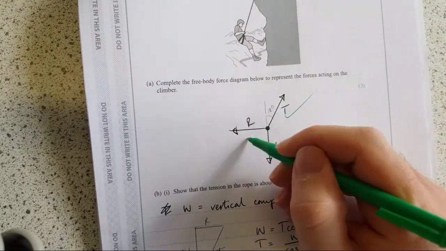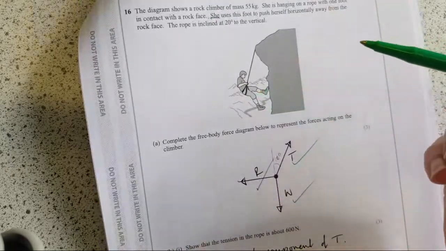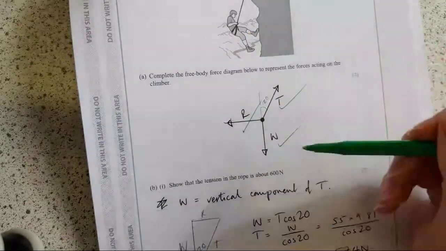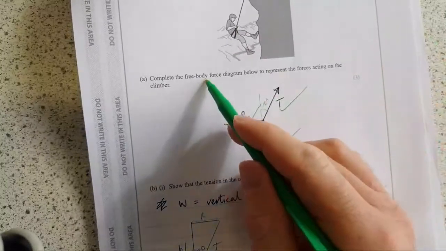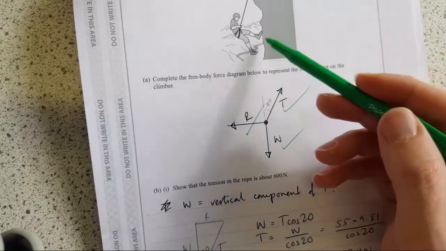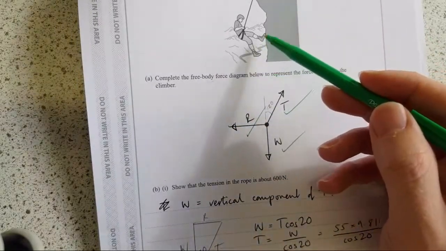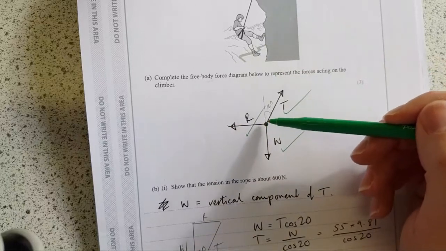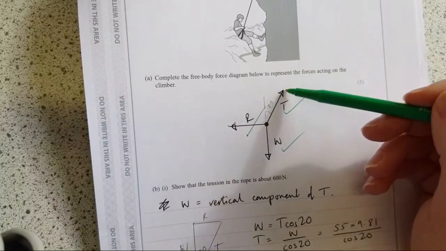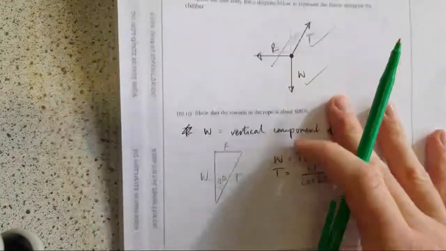The reaction is the force that the rock does on her because she's pushing on the rock. There are the three forces. Okay, if you ask for a free body diagram, make sure you put a weight on straight away, get yourself a mark. Think about any third law pairs producing reactions. We don't need to put her force on the rock because this is just the forces on her and the tension in the rope. Okay, now actually they would make a closed triangle.